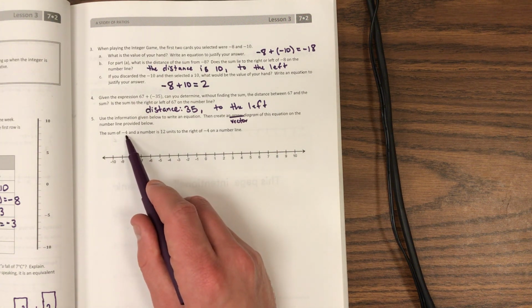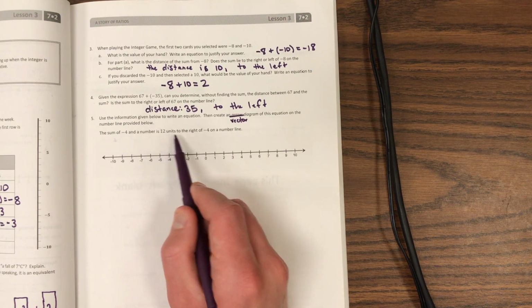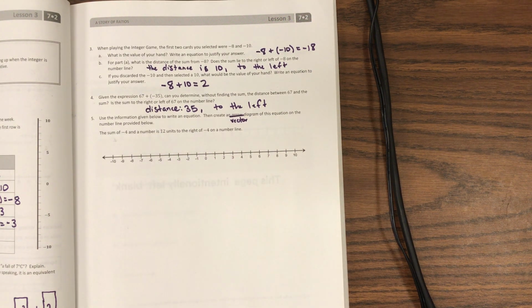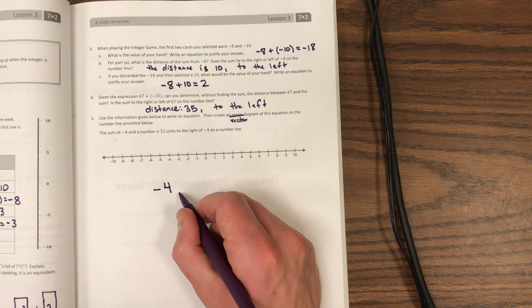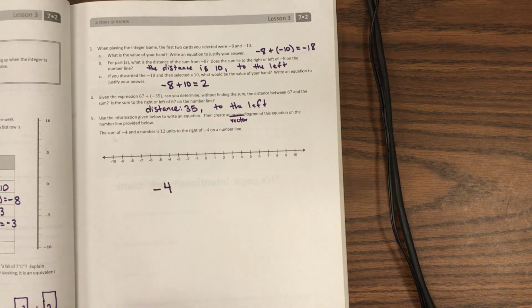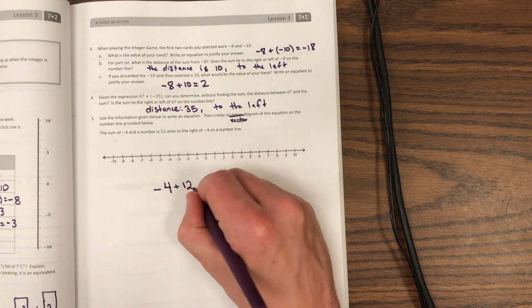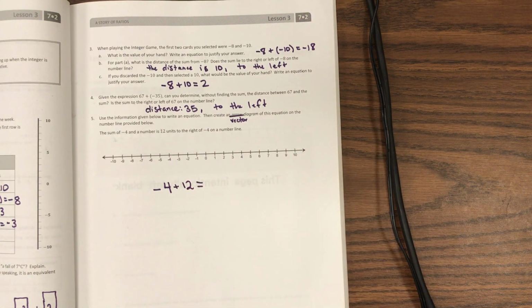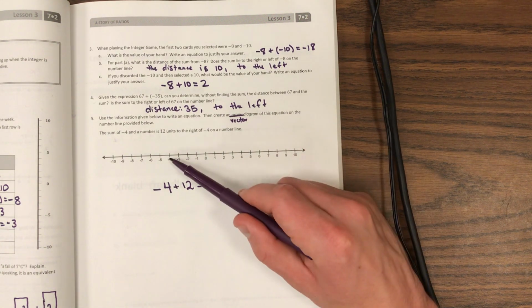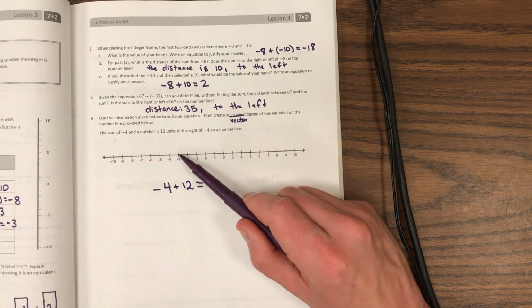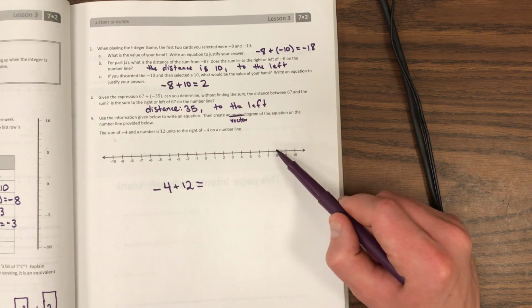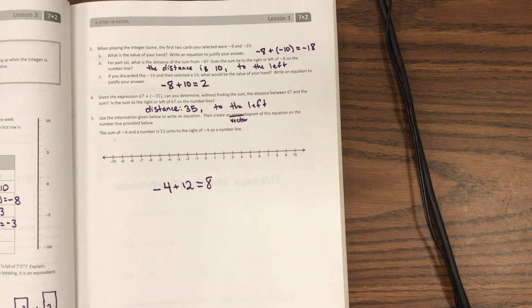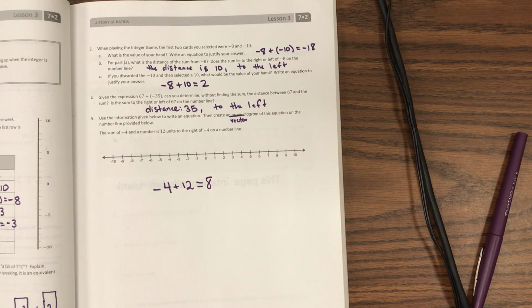It says the sum of negative 4 and a number is 12 units to the right of negative 4 on the number line. Okay, so I'm starting at negative 4, and then the answer that I need is 12 units to the right. Well, the only way I could build an equation that's going to lead me 12 units to the right from negative 4 is by adding positive 12. And then I have to figure out what that sum would be. Well, if I started at negative 4 and I added 12, 1, 2, 3, 4, 5, 6, 7, 8, 9, 10, 11, 12, I get to positive 8. All right. There's your lesson 3 problem set.